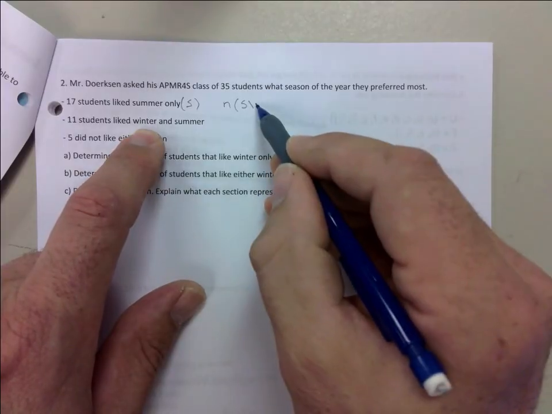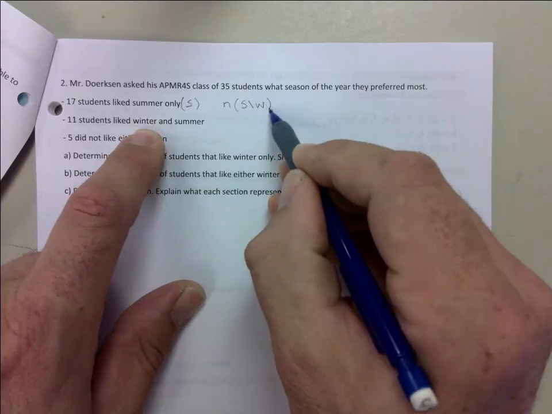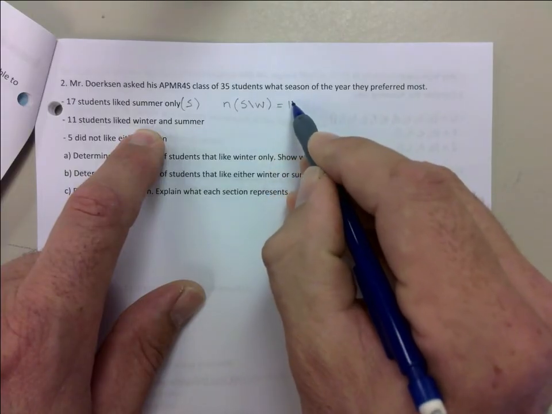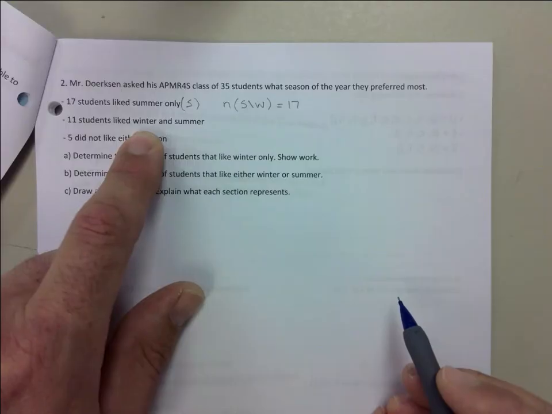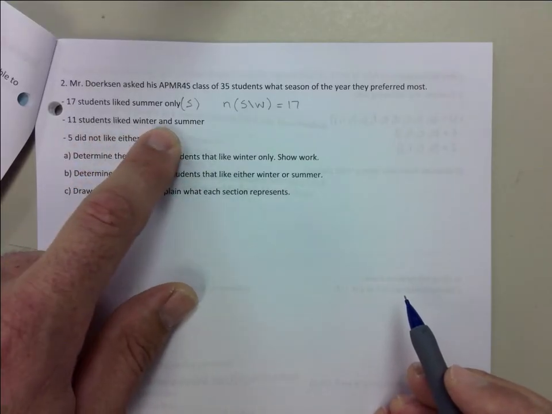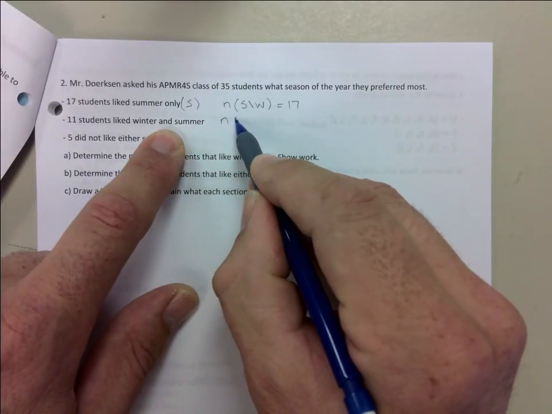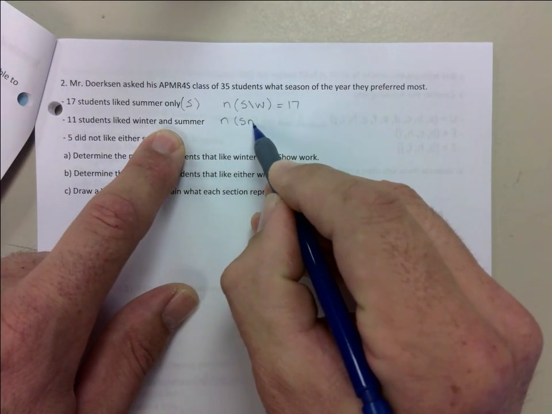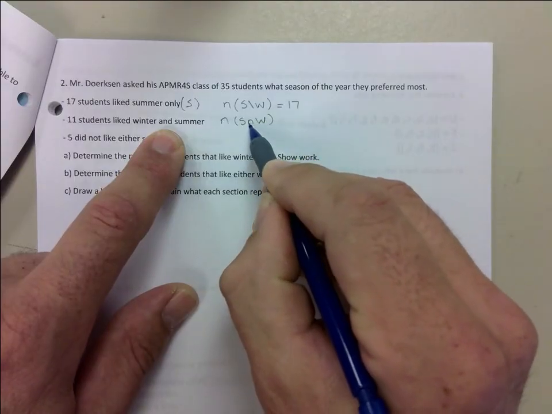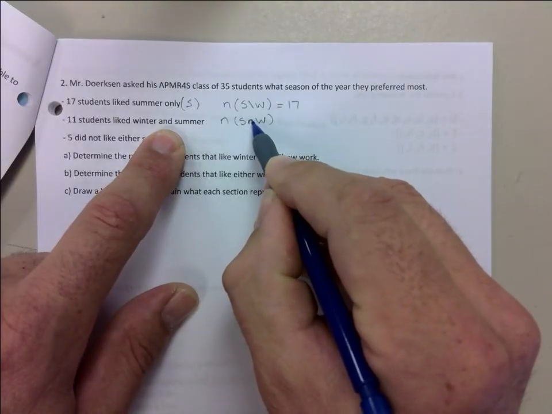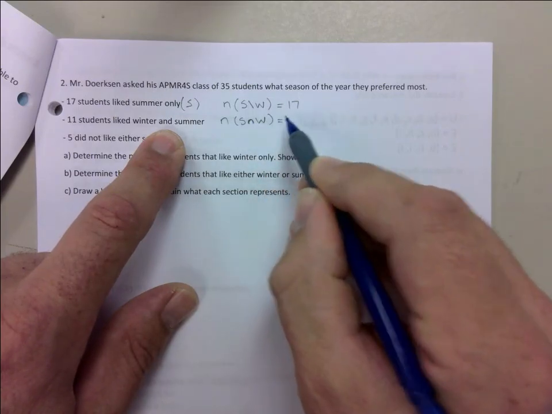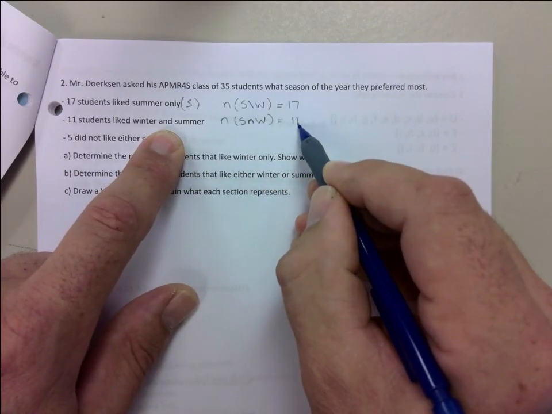I guess winter is the other one in play here. That would be 17. 11 students liked winter and summer. How would you refer to that one? Like this. Think of the N for "and," okay? And that would be 11.